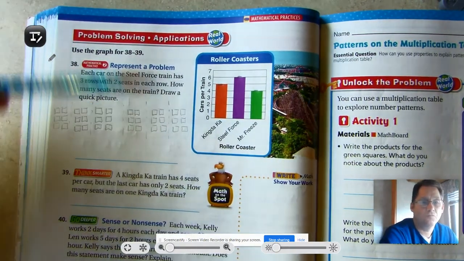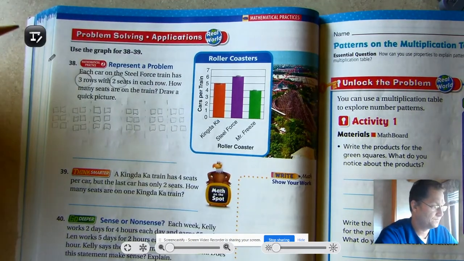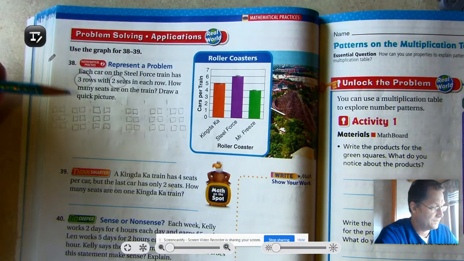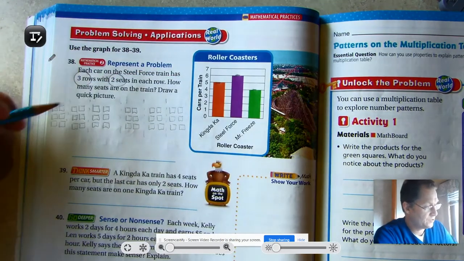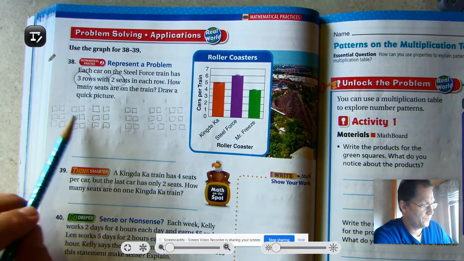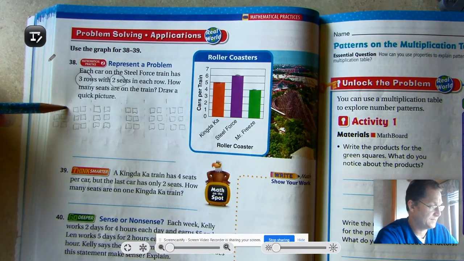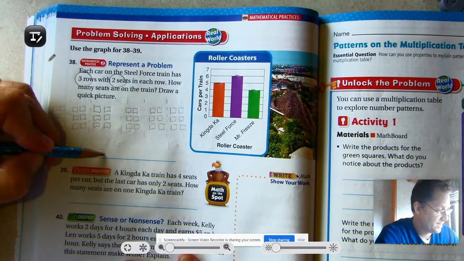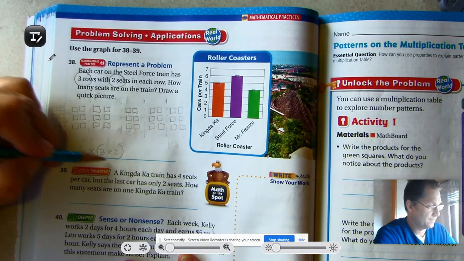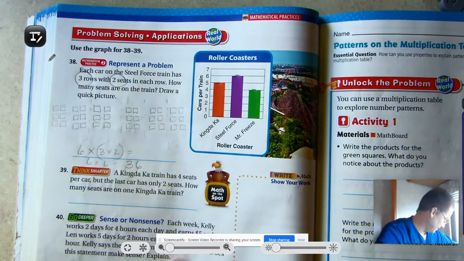All right, so let's break this up. We have 3 rows, 2 seats on each row. And so we looked at Steel Force and saw that it has 6 cars per train. So we drew the 6 cars, 1, 2, 3, 4, 5, 6. And in each car, there are 3 rows of 2 seats. So we'd have 6 times 3 times 2. And 6 times 6 is 36.